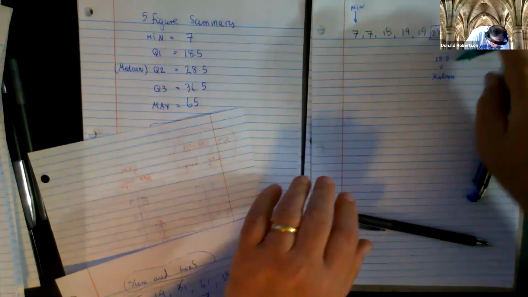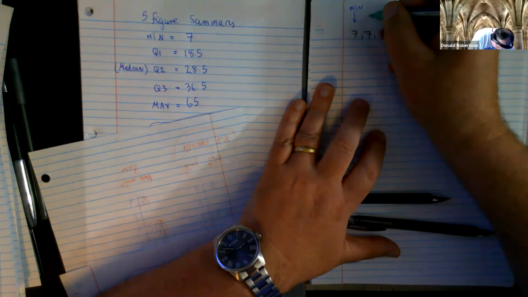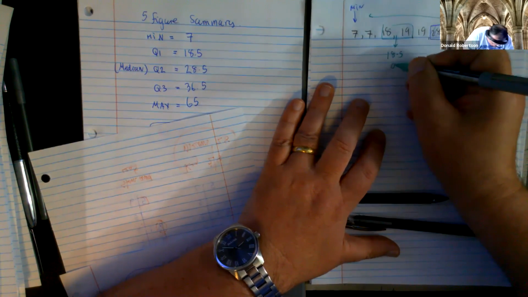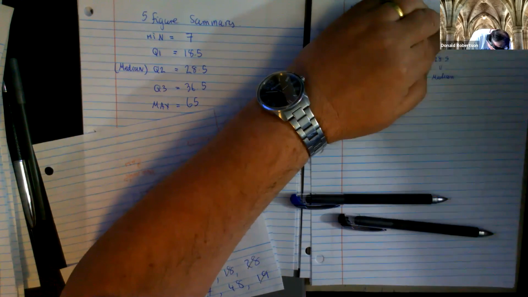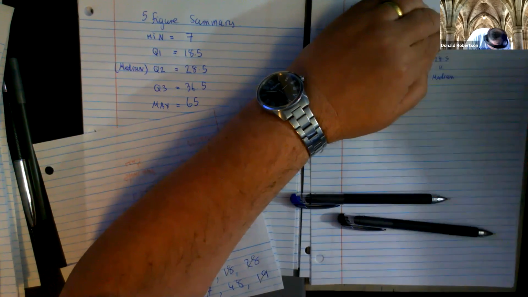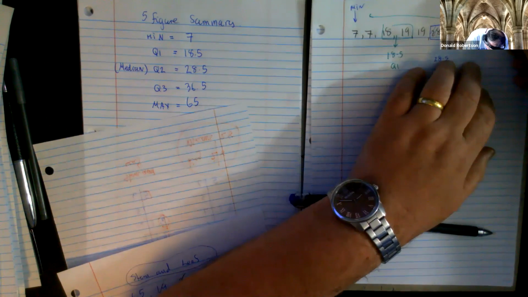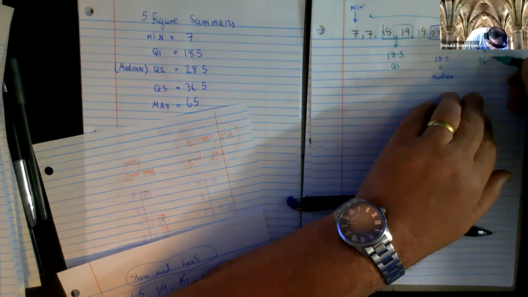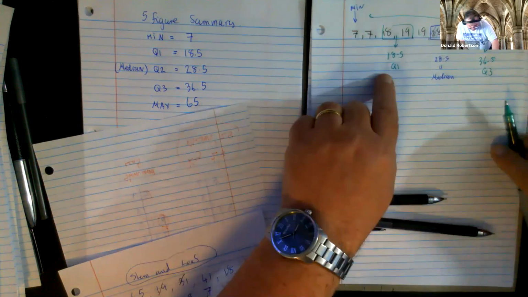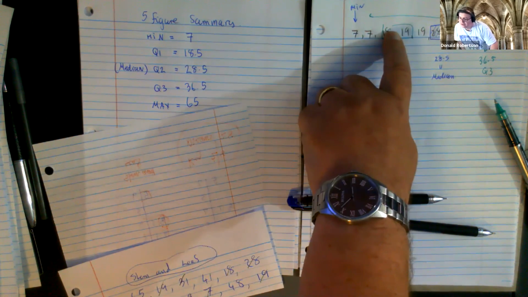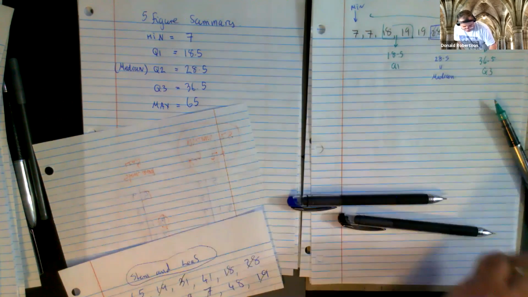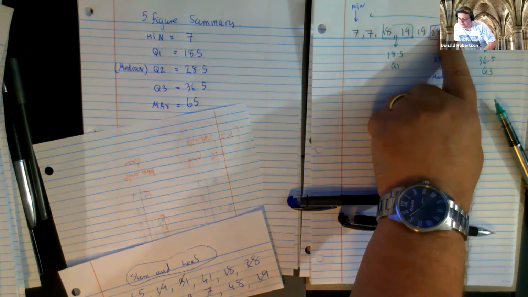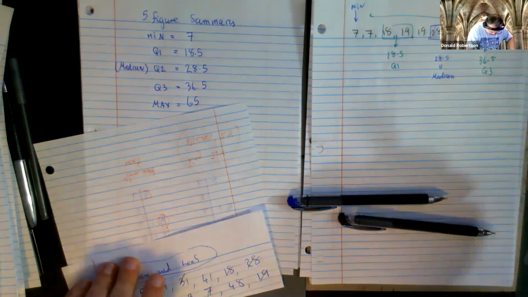Well, the middle of these 6 numbers is 18.5, and that's called Q1. So we haven't ignored this one. And the middle of these 6 numbers is between here and here. And that ends up being where the 36.5 is. So can you see Q1 is the middle of the lower half and Q3 is the middle of the upper half? And forget what I said about crossing them out. You only cross them out if there's one number in the middle, right? That's where my confusion came from.